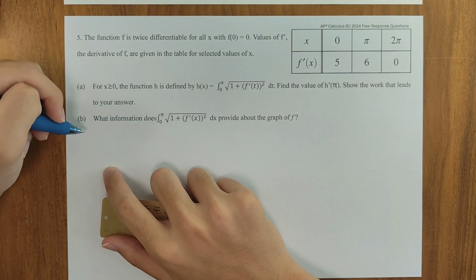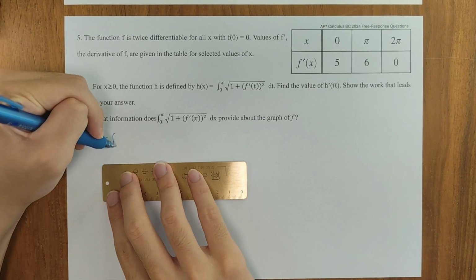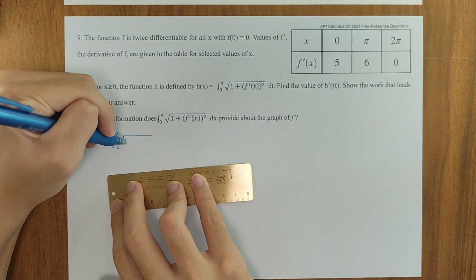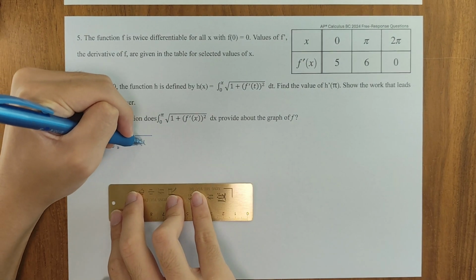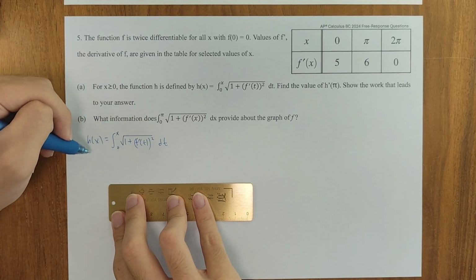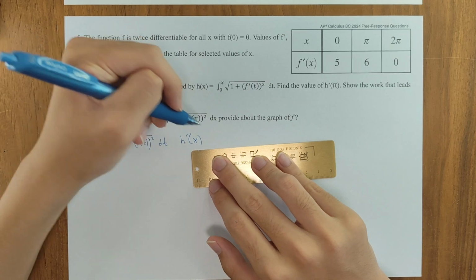So we are given h(x), and this is an integral with a varying limit, the square root of 1 plus f prime t squared dt. Now let's differentiate h(x), so this becomes h prime x.